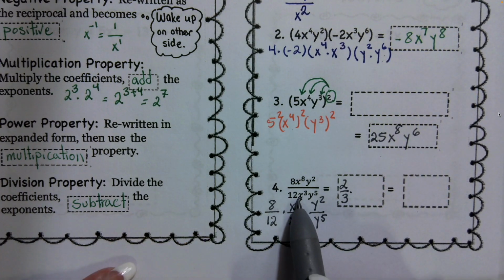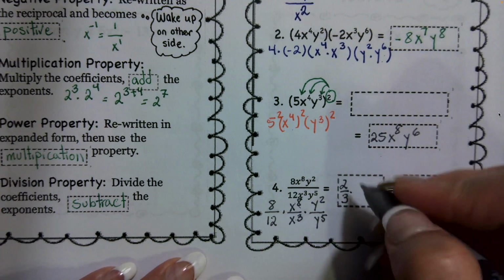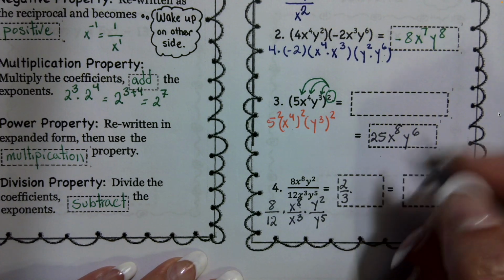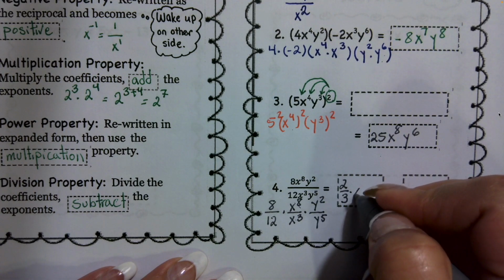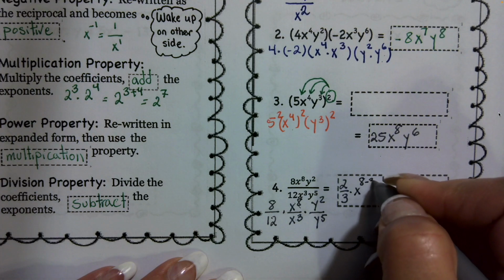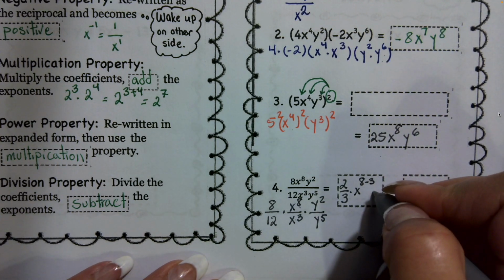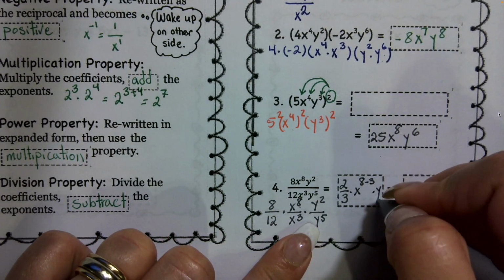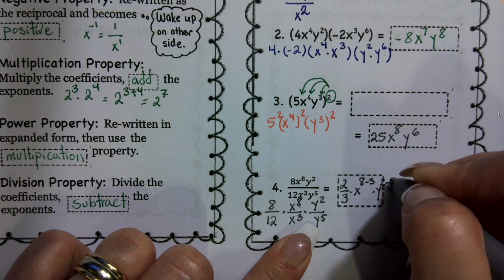Then for division, you subtract the power. So it would be x to the power of 8 minus 3, and then y to the power of 2 minus 5.